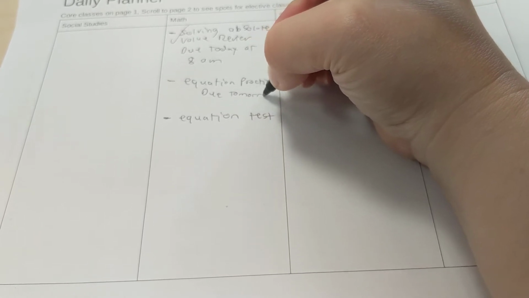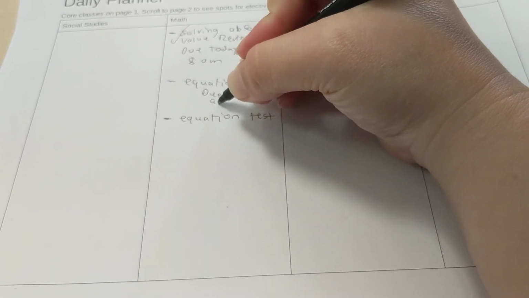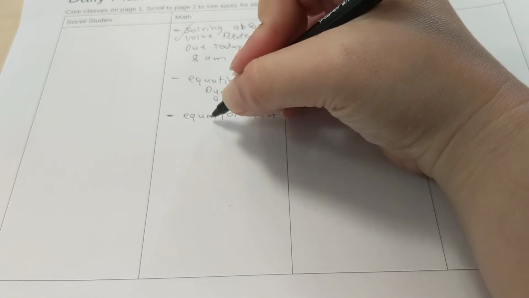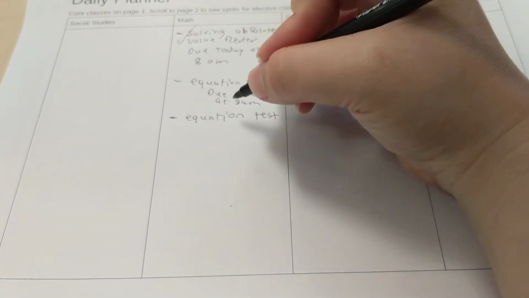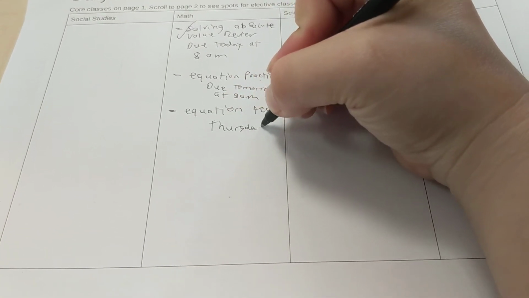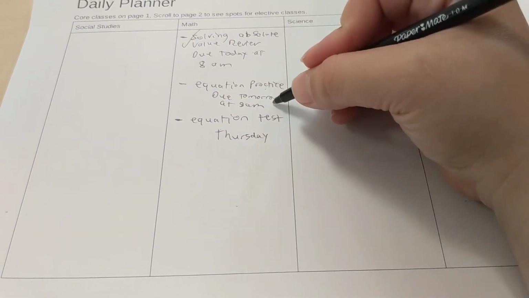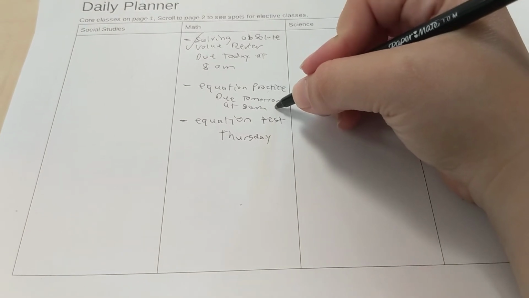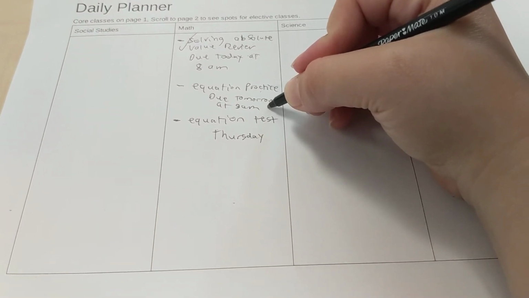tomorrow at 8 a.m. And then the equation test, let's say, once again, we're pretending this is Monday, right? Let's say the equation test is on Thursday. Okay, so I went ahead and I got my equations review done. I know this equation practice, let's see here. I still have another 10 minutes left to work in my math.